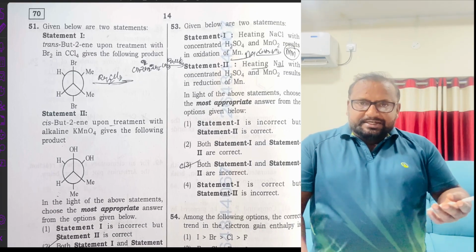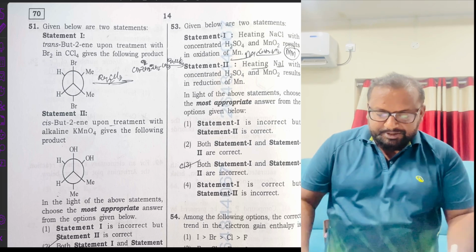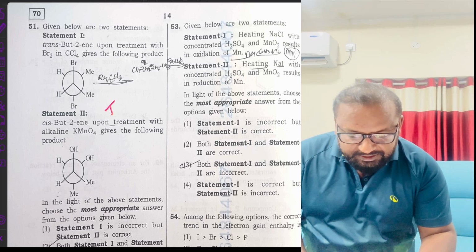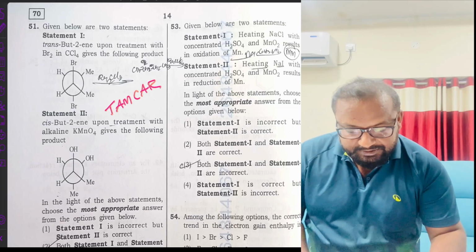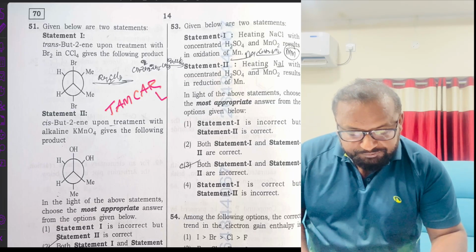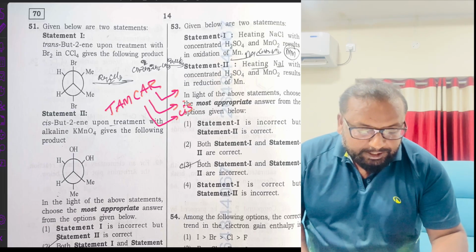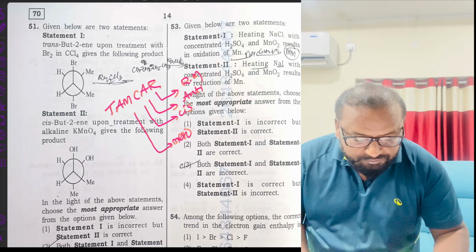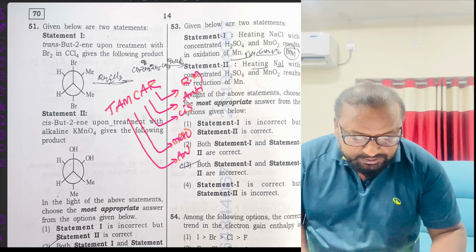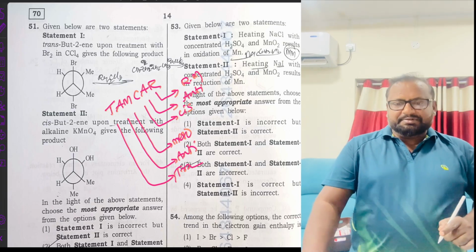Yeah, this we have studied in many ways, right? If you remember, we have studied this question in many ways. We study it generally as a trick, if you remember, right? So a racemic mixture is formed when anti-addition takes place on cis. Cis, anti-addition, racemic mixture. And the meso compound is formed when anti-addition takes place on trans. So both reactions are given here.